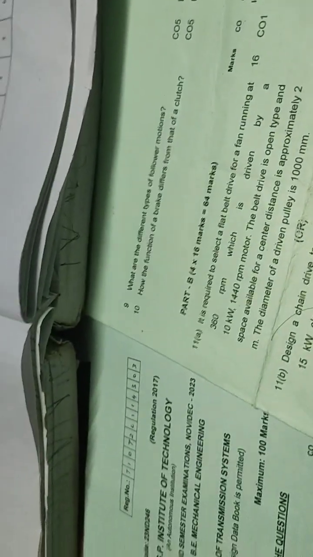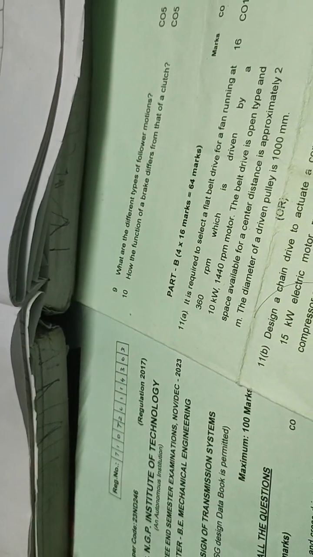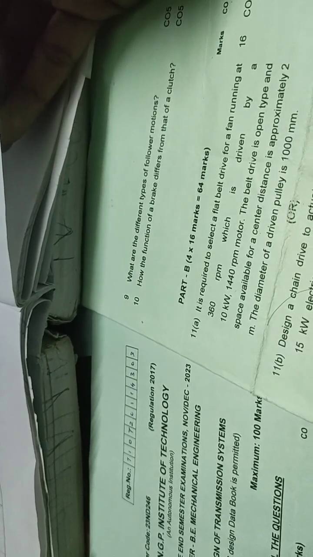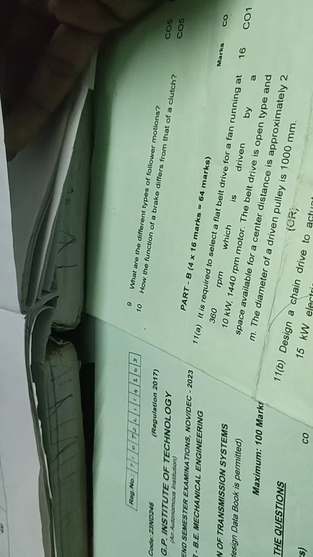Forgive me, sorry. Okay, now we have got the belt rating value. Next, we are going to find the belt width value.